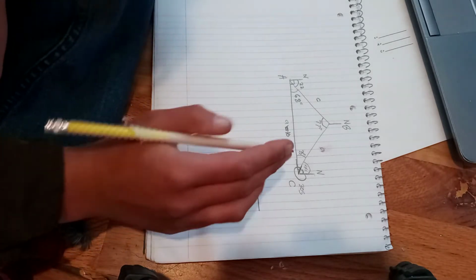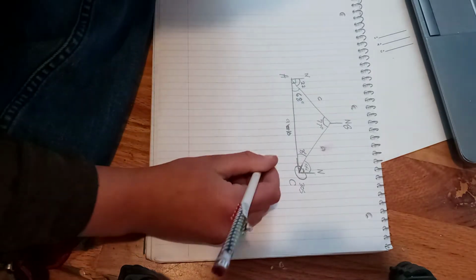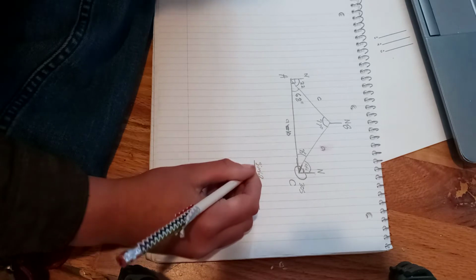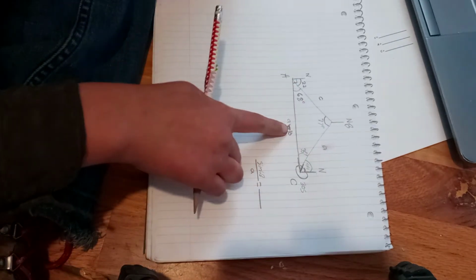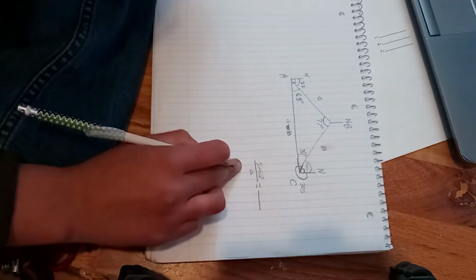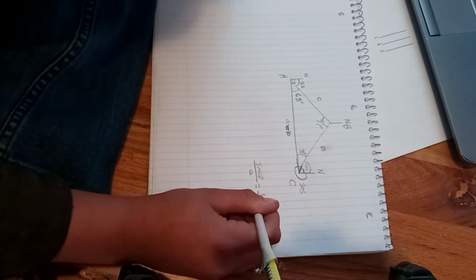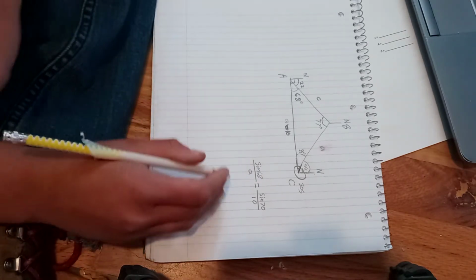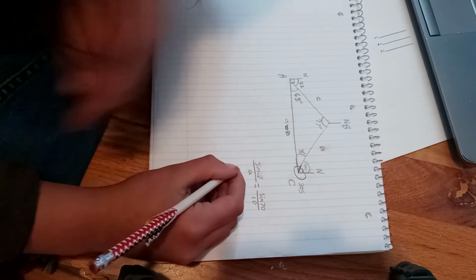So to find the side A, we can take sine of 68 over A equals, and since this one has a side, we're going to use this one so that there's only one variable. So sine of 77 over 10. Okay, and then we just need to reformat this so that A is on one side.